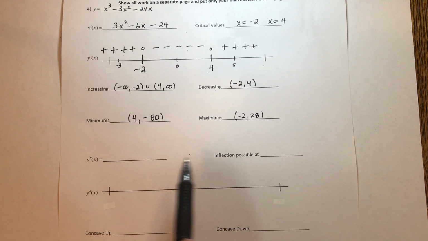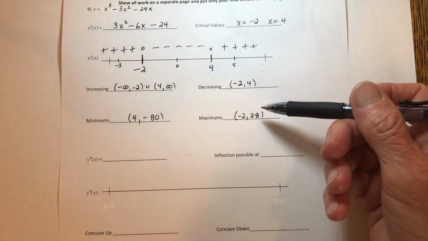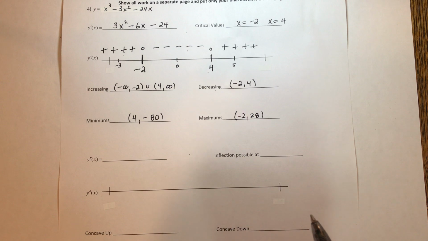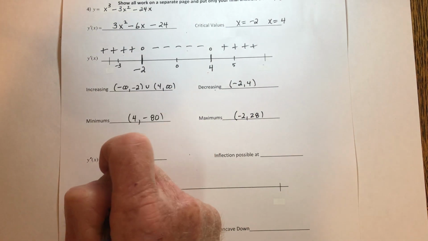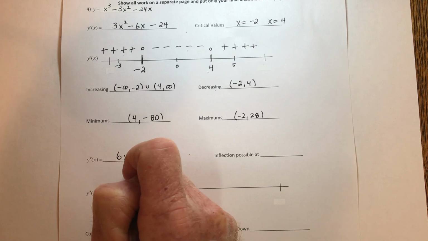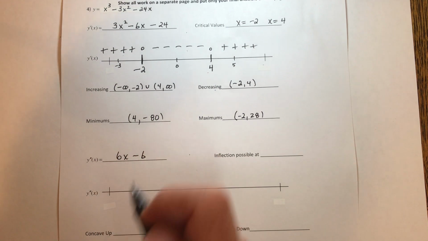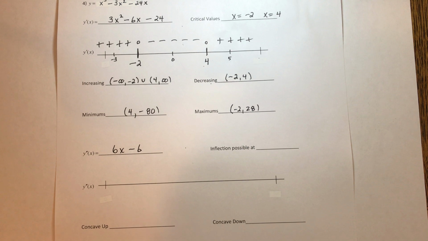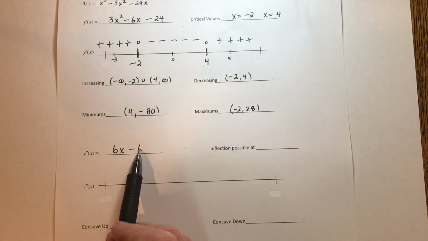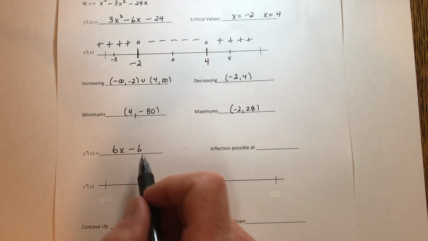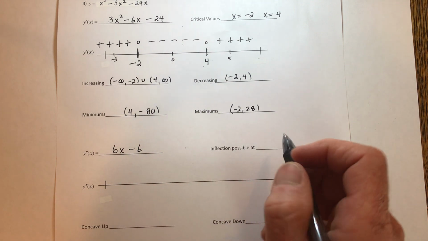Okay, so this one, you basically do the same work except with the second derivative. So the second derivative would be just 6x minus 6. And I know that if x was a 1, this would be 6 minus 6 equals 0. So when this equals 0, that's a possible inflection point.